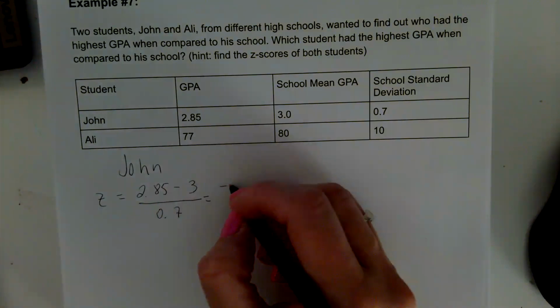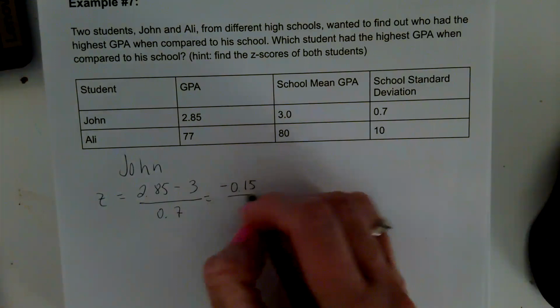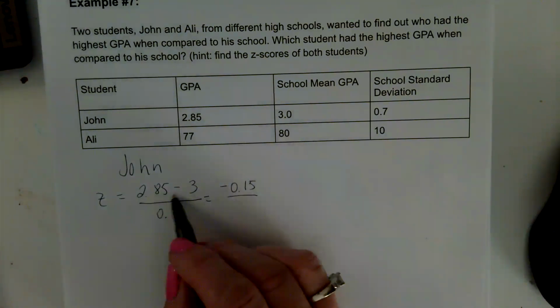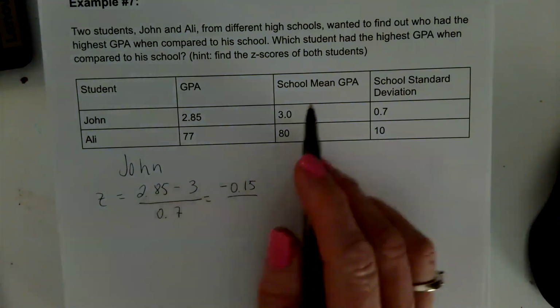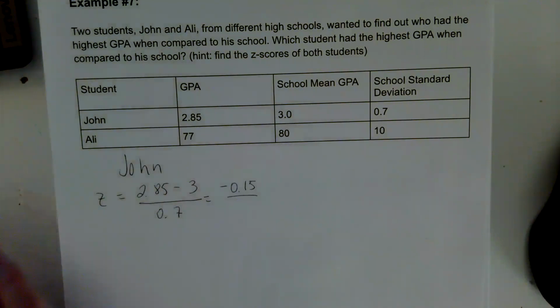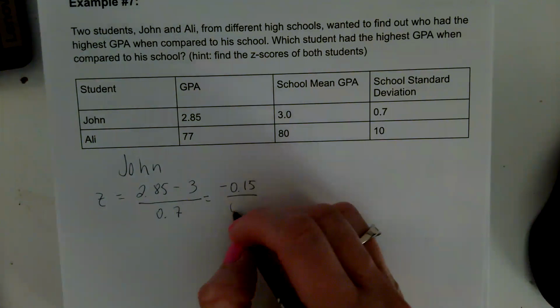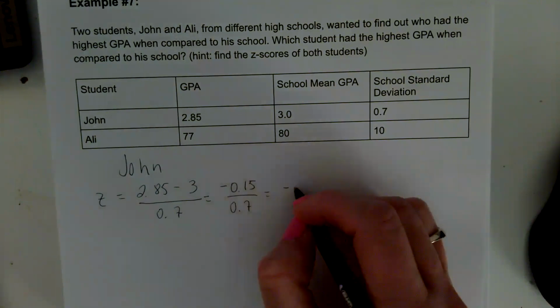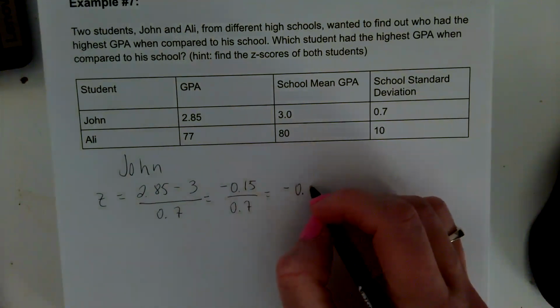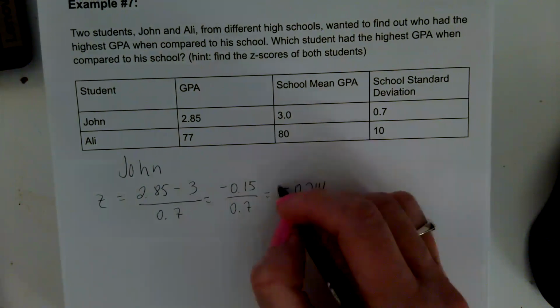Which is a negative 0.15. So the negative tells us that his GPA is under the average from the school, which is true. And his Z-score is a negative 0.214.